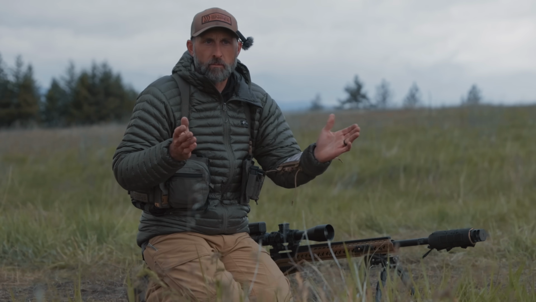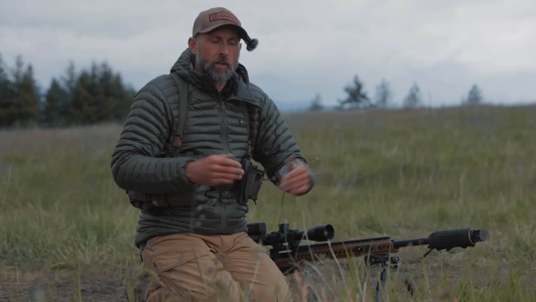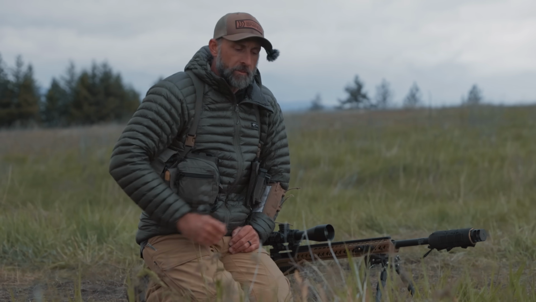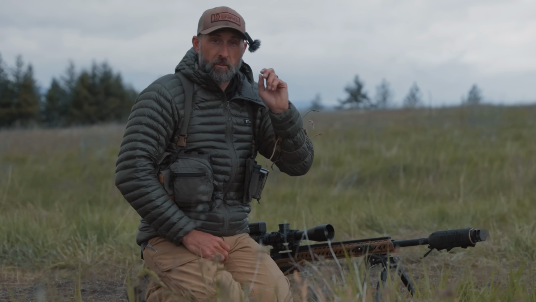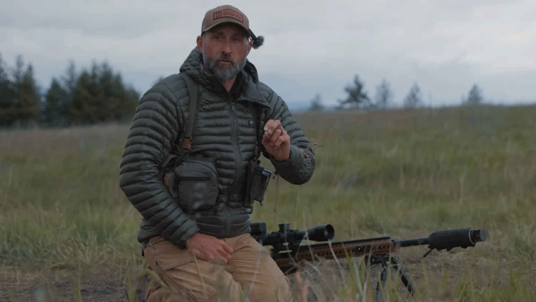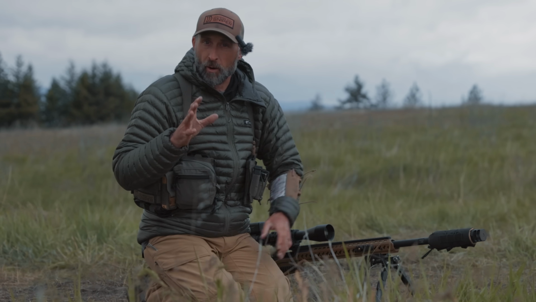75%, right? That 45-degree angle. So I'm going to hold for a 4. But what that means is I'm going to be holding just a little bit less than 0.4, which is most likely going to be right around 0.3 mils.